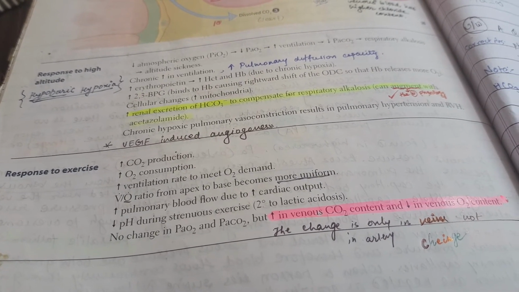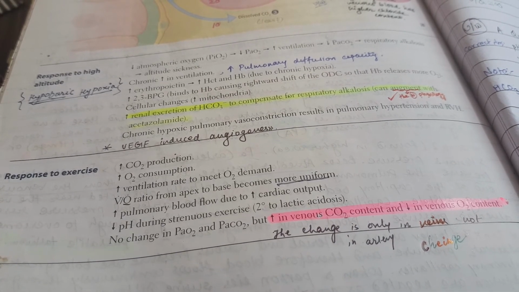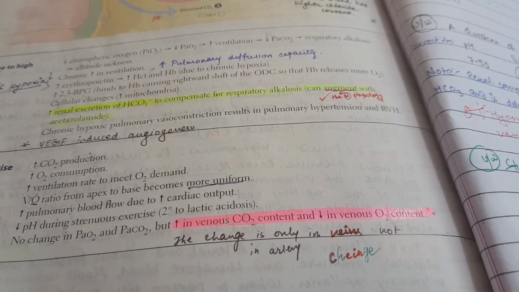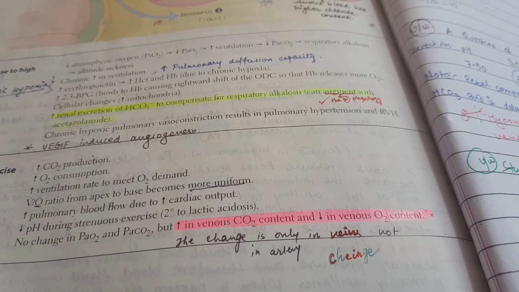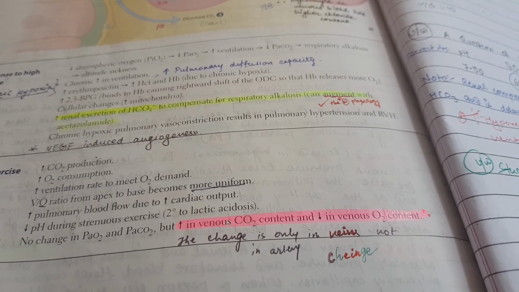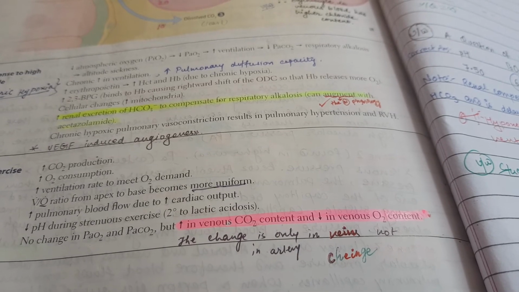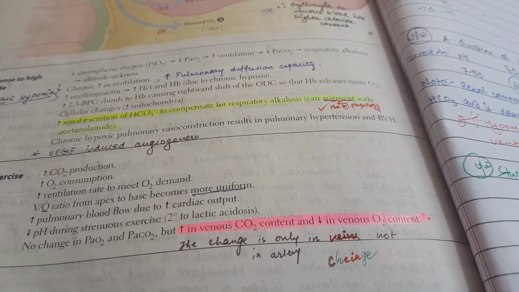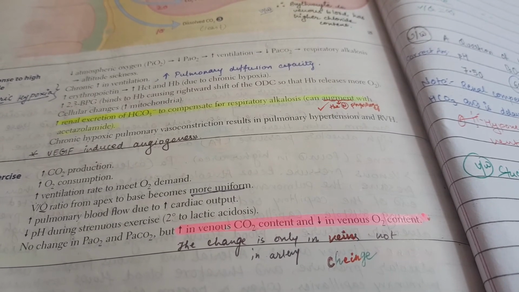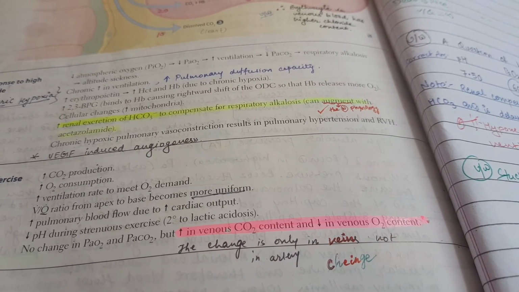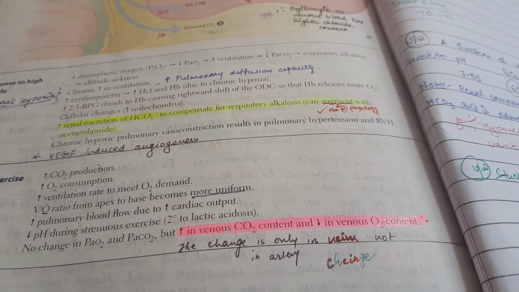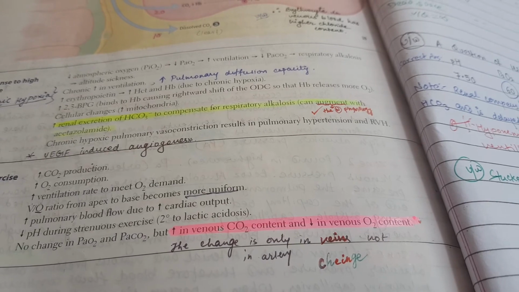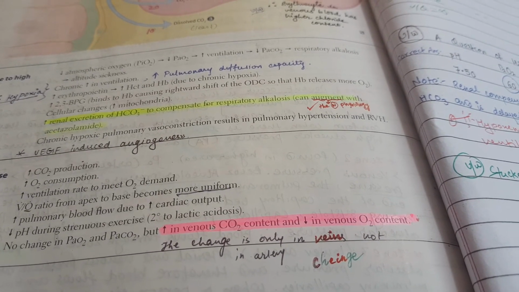Remember, there is no change in PaO2 and PaCO2, but there is an increase in the venous carbon dioxide content and a decrease in the venous oxygen content. So be very careful while choosing your option, because the student might get lured by the options on the arterial side, but the arterial content of oxygen and carbon dioxide is not changed. Okay, it's only the venous side that is changing: increase in venous carbon dioxide content and decrease in venous oxygen content. So here I have also said that the vein changes.